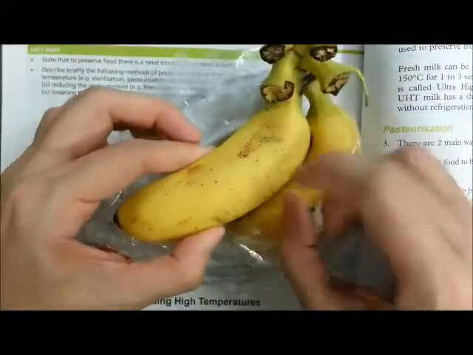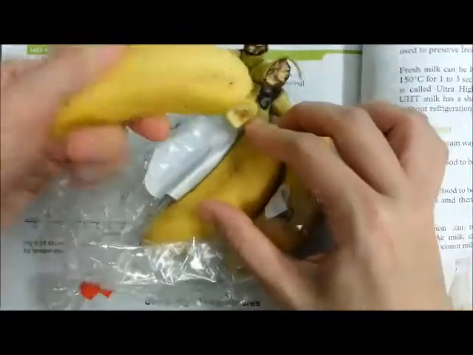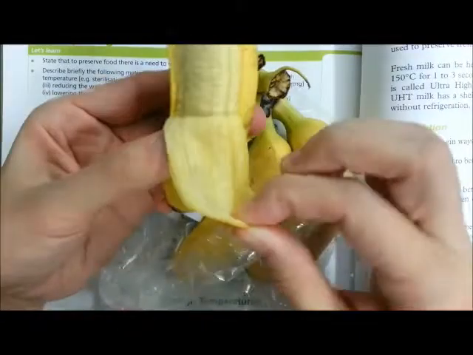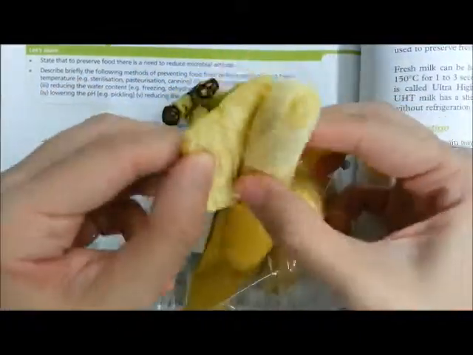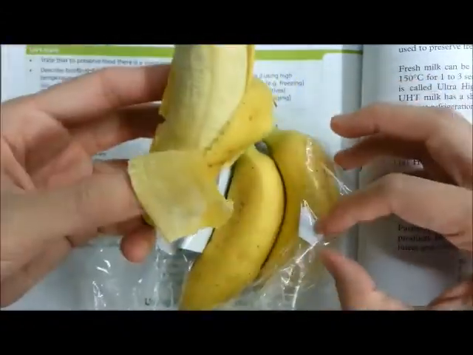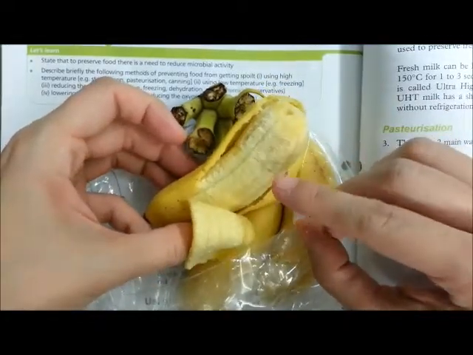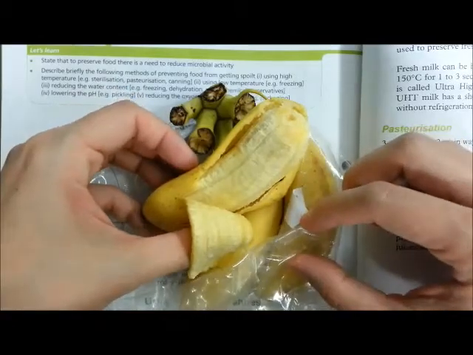As you can see, there are already dark stains on the banana, and the banana is not fresh anymore. That is caused by microbial activity. Now, how do I prevent my banana from spoiling further? What can I do?